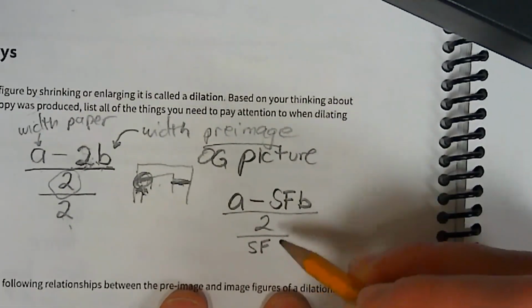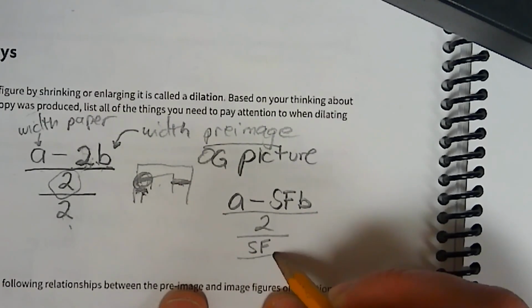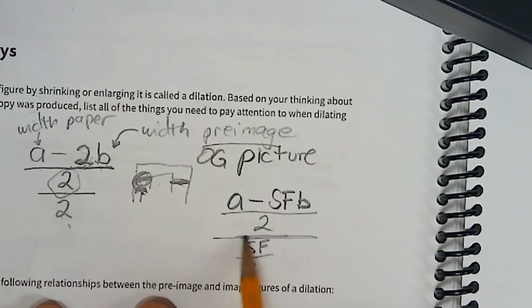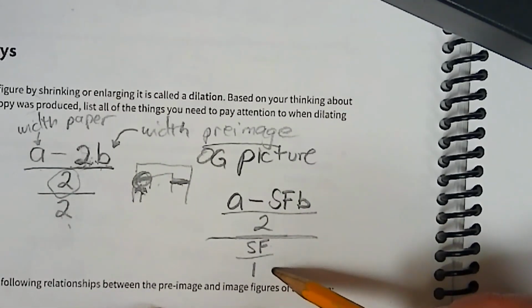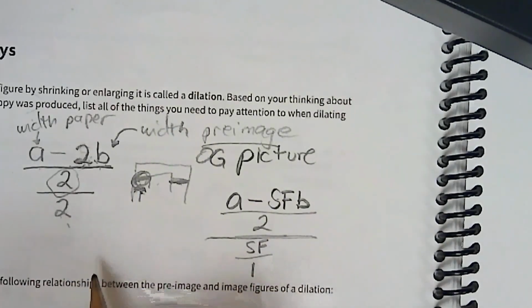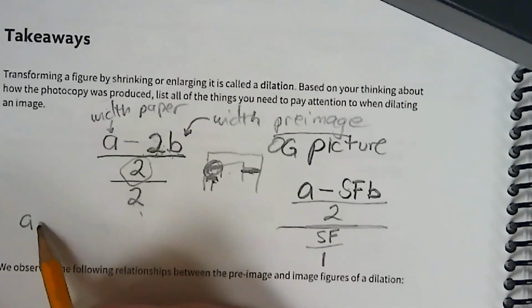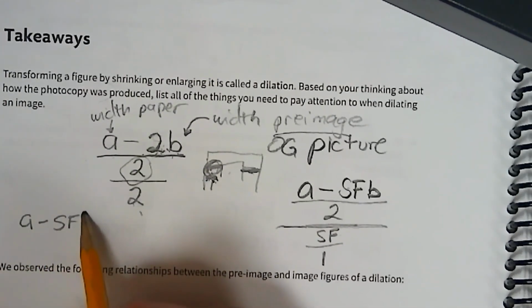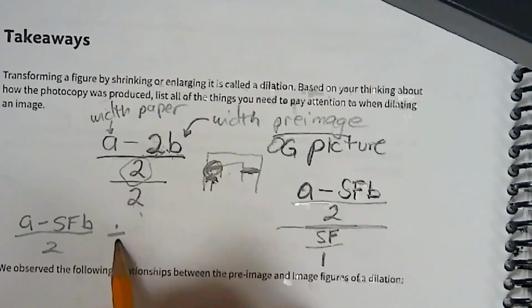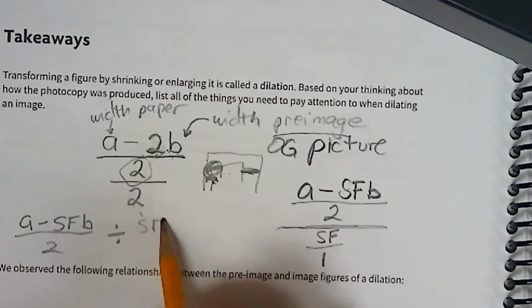Now we can clean this up because this is scale factor over 1. And now we have two fractions being divided. So let's rewrite it: A minus SF times B, divided by 2, divided by SF over 1.